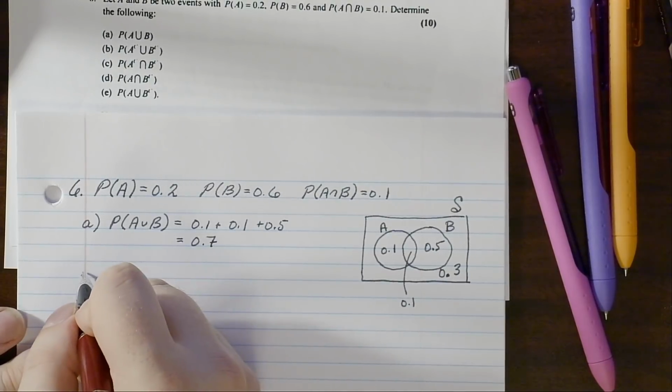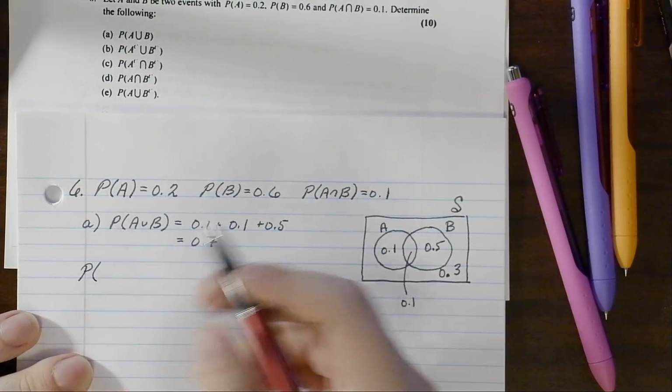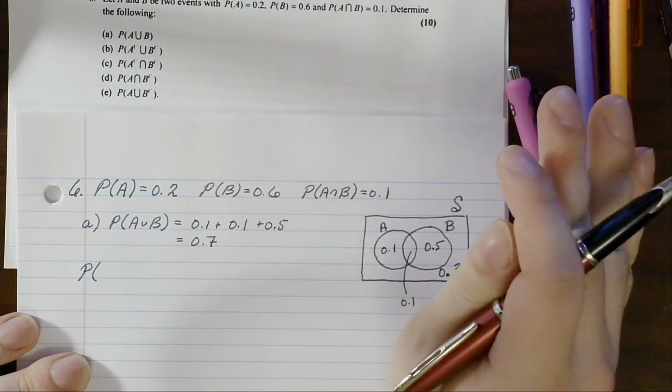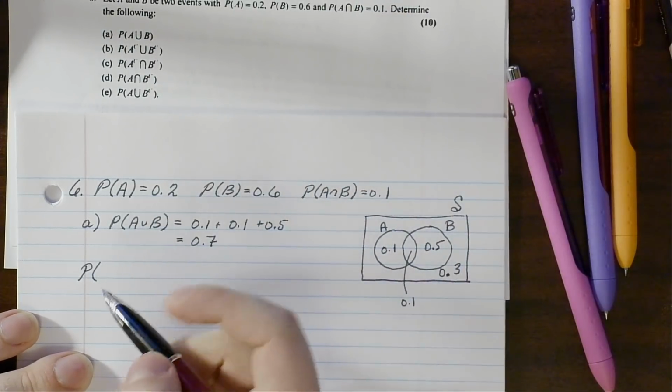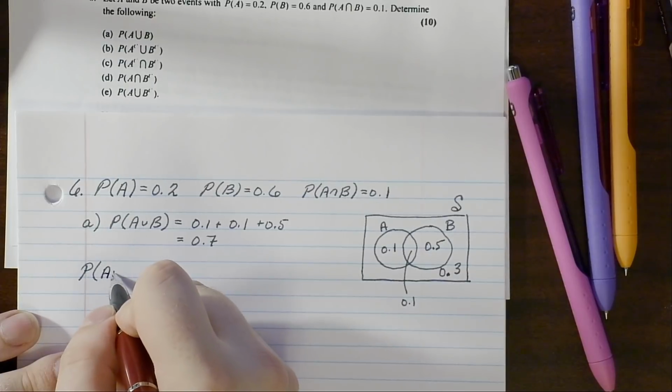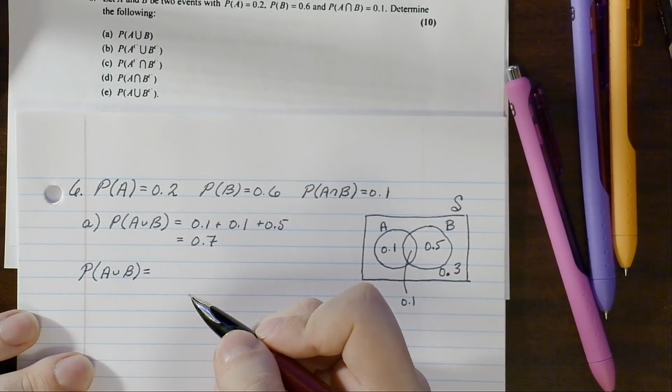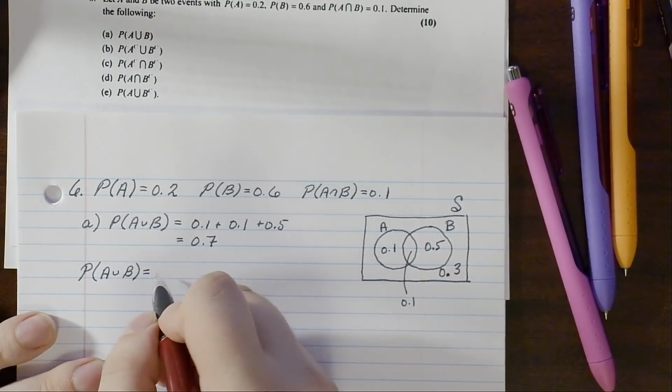Now, alternatively, if you didn't have that, what would you do? You would use the addition rule, which is very similar to our principle of inclusion-exclusion.